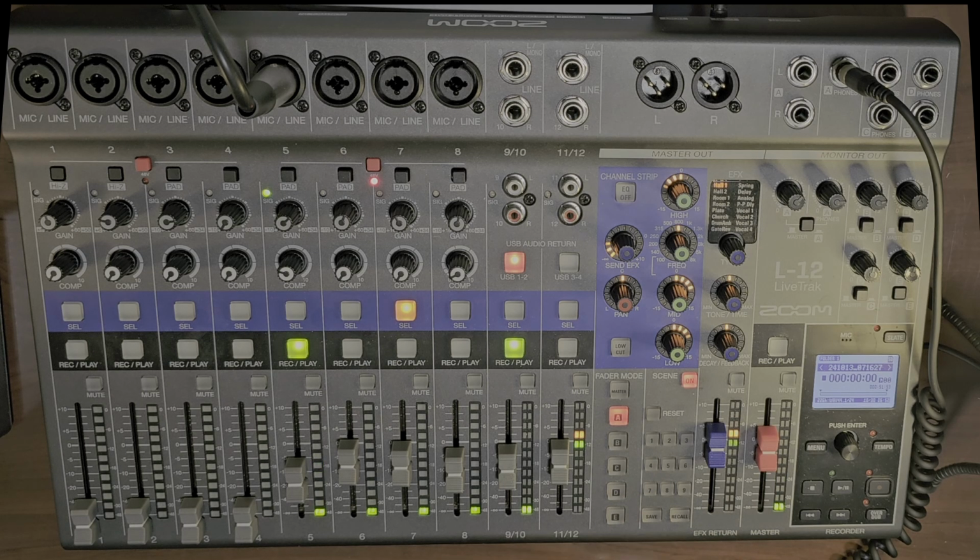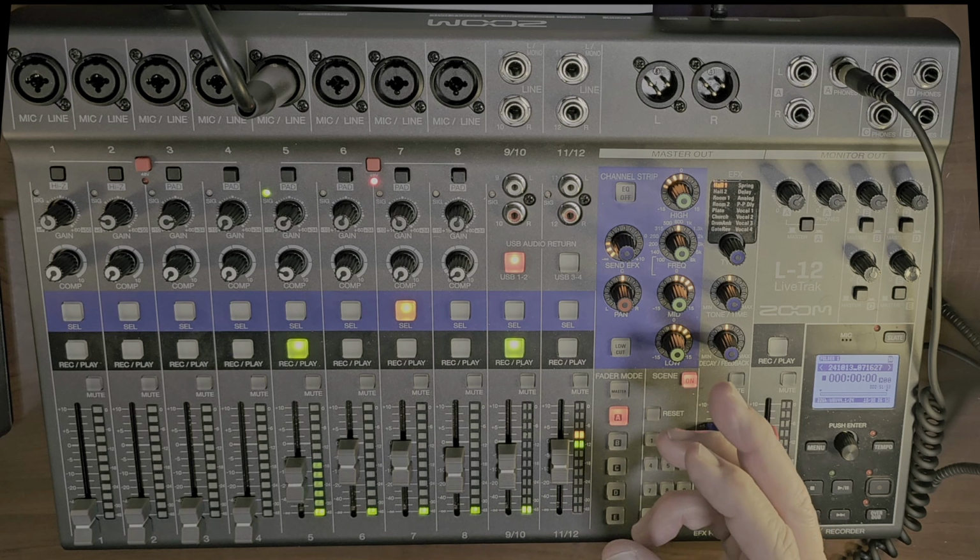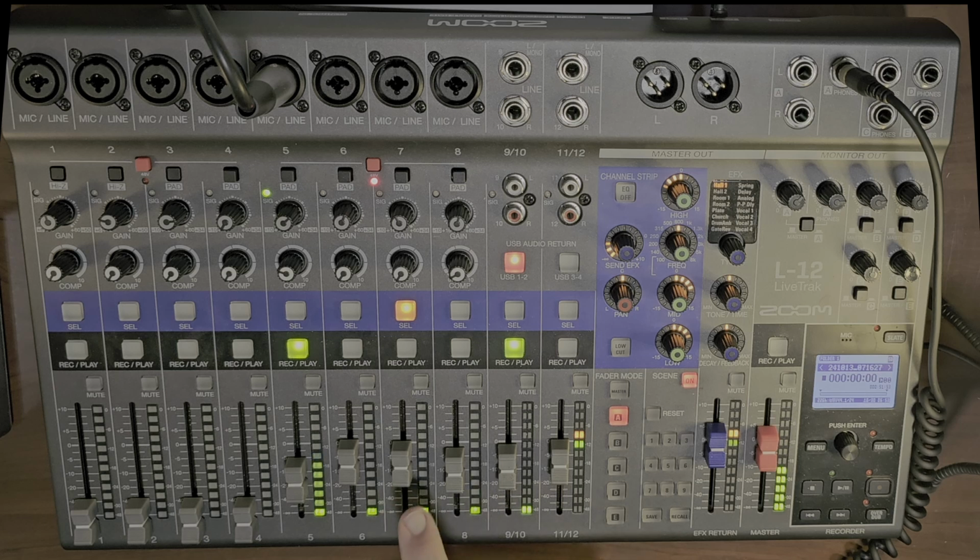Okay, and then you can go back and forth and have different mixes for different musicians or for your monitors, and you can change them independently of your master mix. So that in a nutshell, that's the fader mode, and we're going to look at it in detail in a minute.